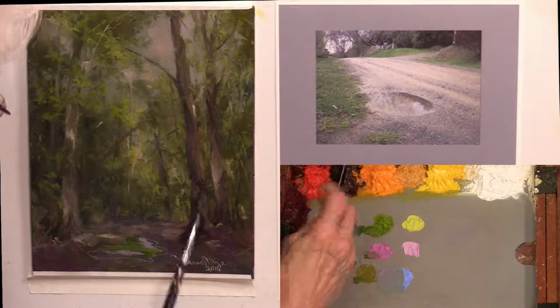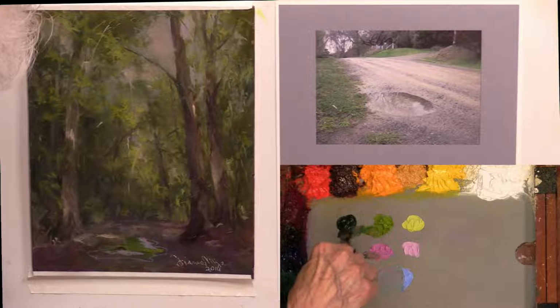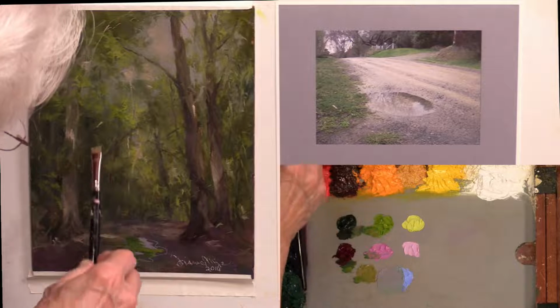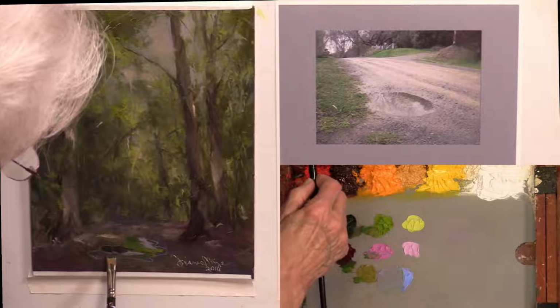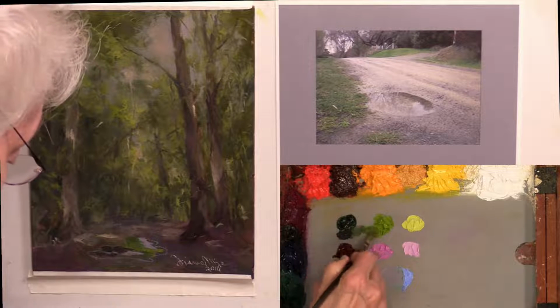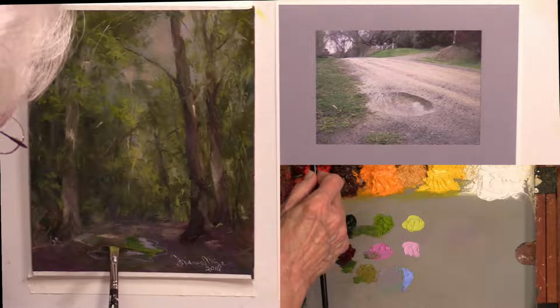So I'm going to make this very, very dark right here. And let's get that very, very dark green right there. And we'll put some of that, because we have some of that very, very dark right in here. Let that sort of reflect. I'm going to lose that sky if I'm not careful. So let's just keep adding that in.